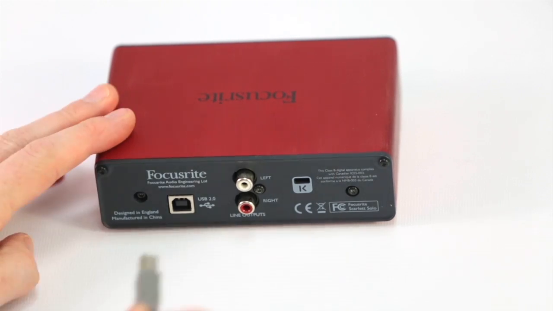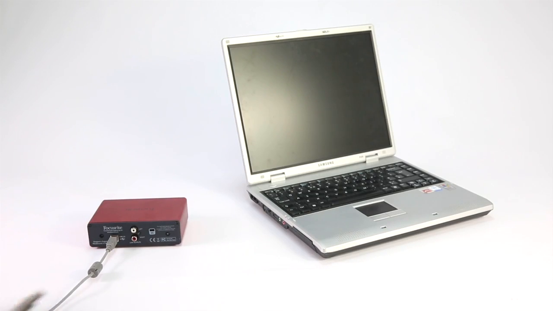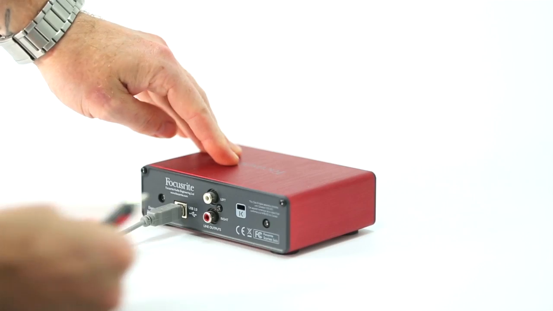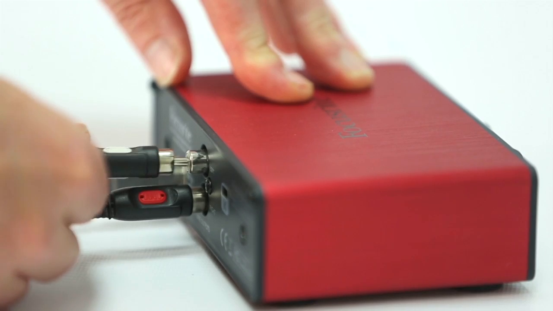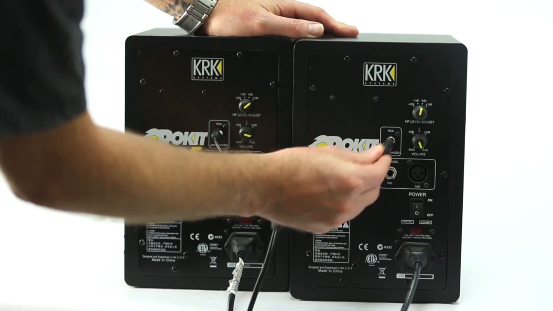Connecting the Scarlett Solo is easy. Plug the USB cable into the back of the unit and plug the other end into your PC. Now we need to connect the speakers. With a phono cable, connect the red and white connectors to the back of the unit and plug the other ends into the speakers.